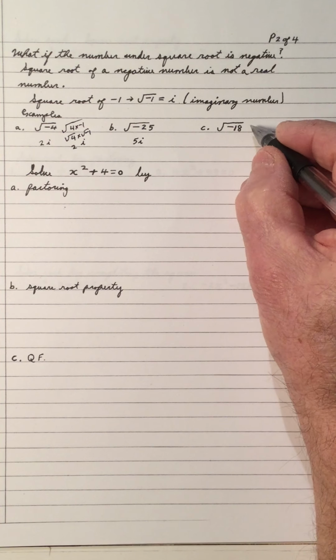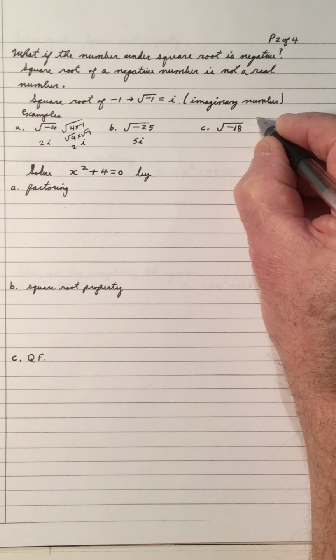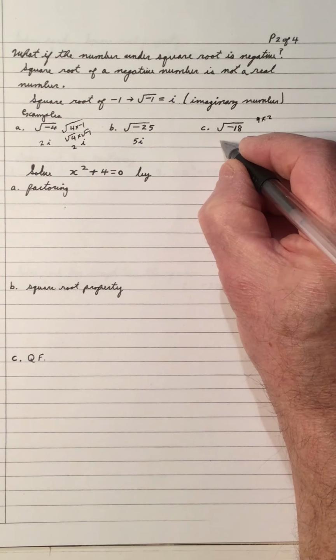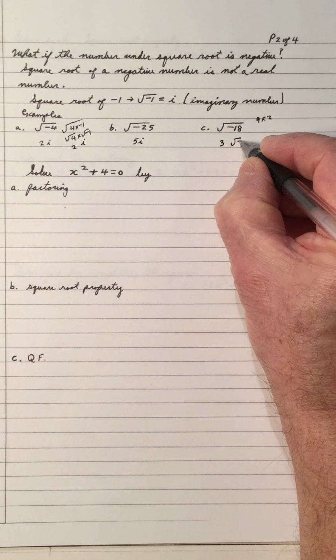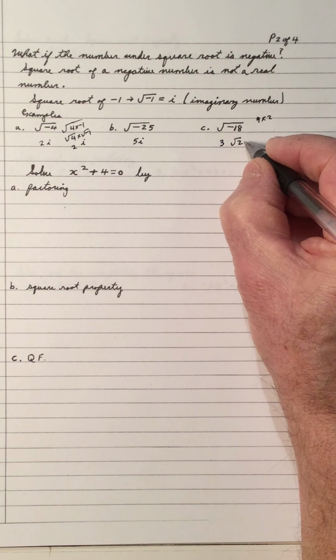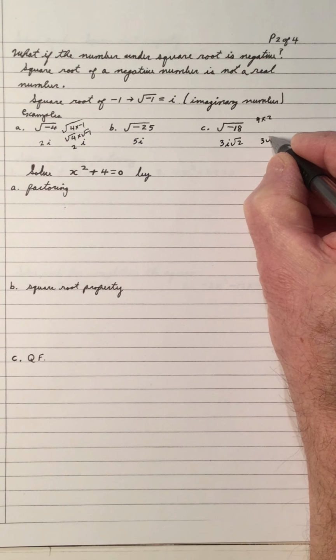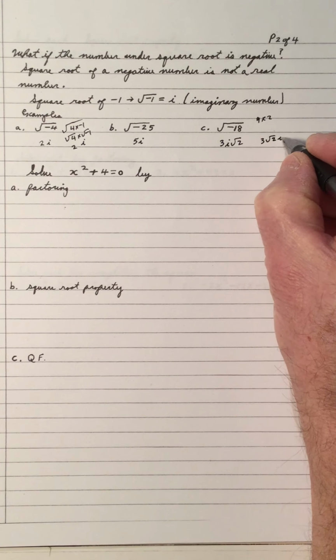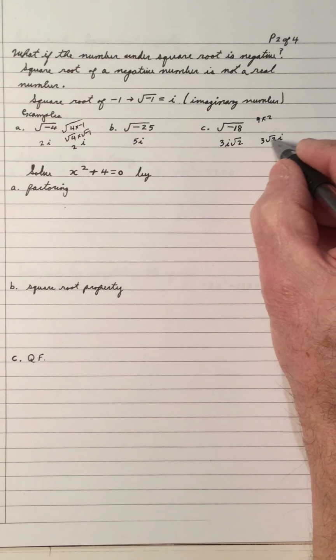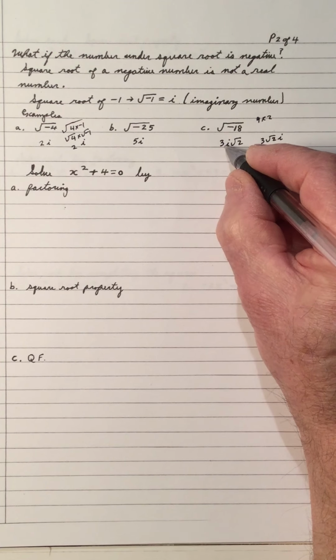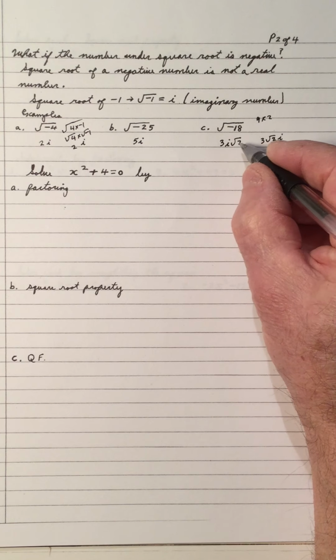The square root of negative 18 is going to have an i, but 18 is 9 times 2. So that's a 3 root 2. And we have to put an i, and I put the i in front of the root, not behind it. So if you wrote down 3 root 2i, well, you can check with your teacher, but most times it's 3i root 2.